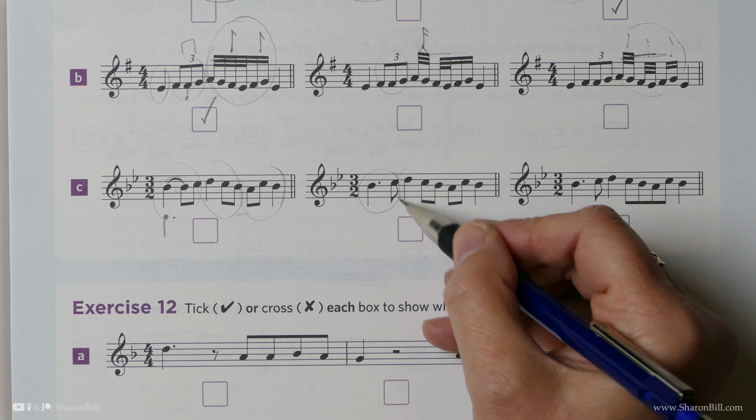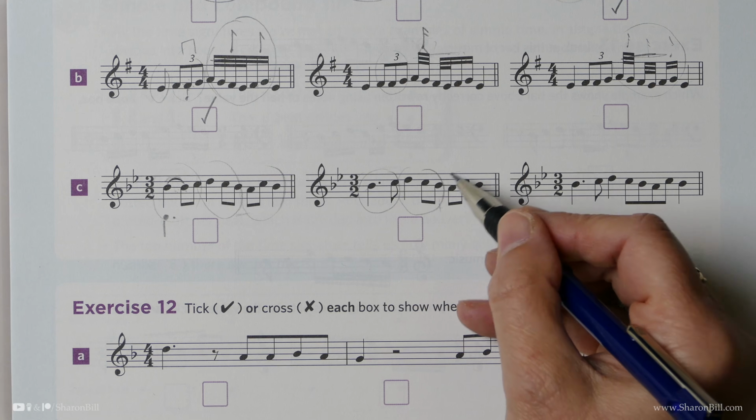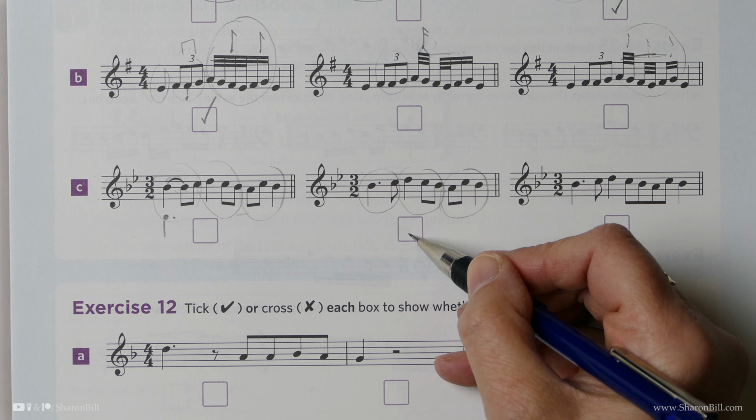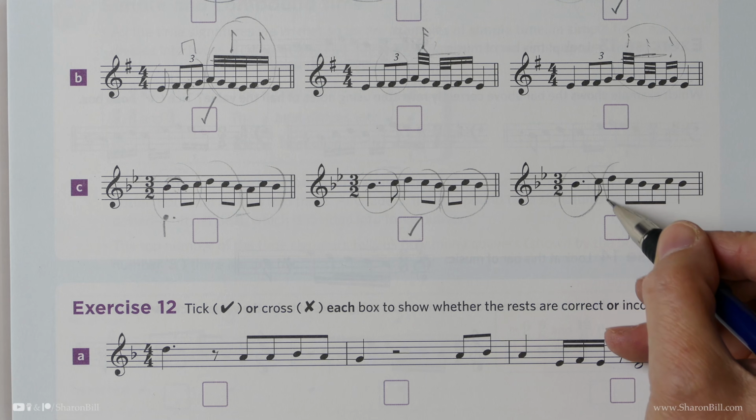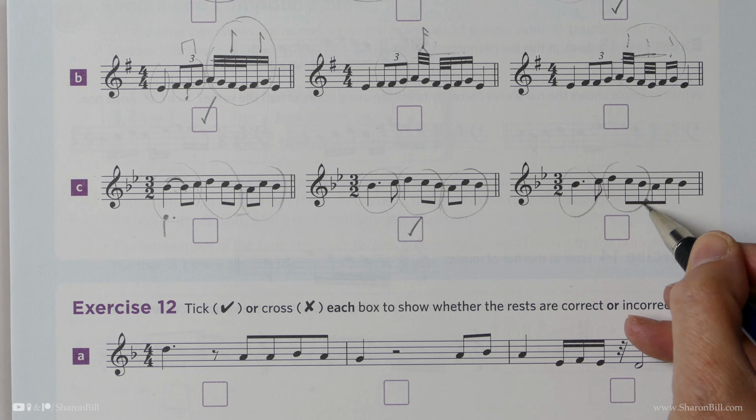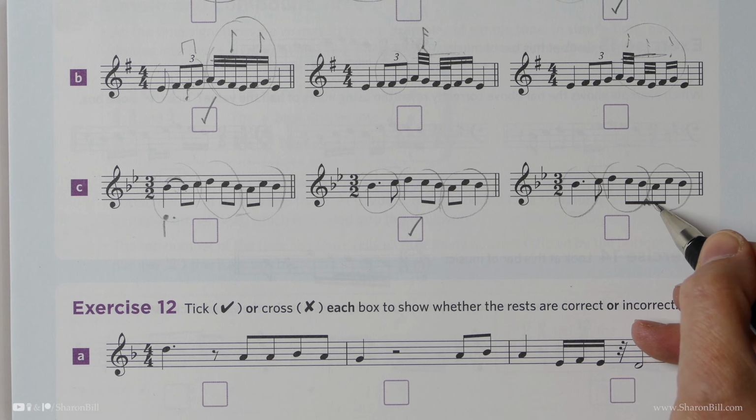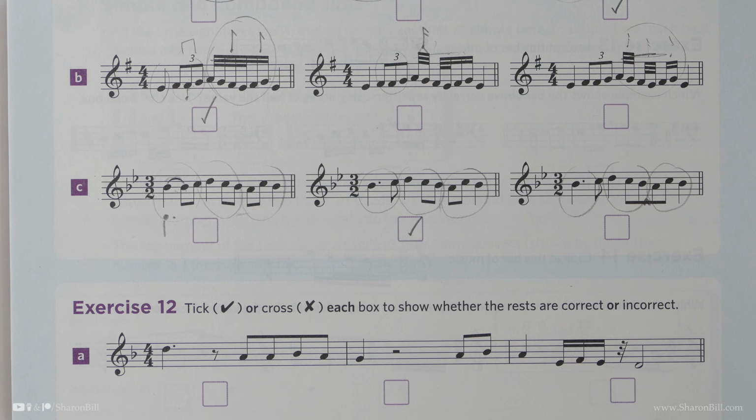Beat 1, beat 2, so it's not beamed over. Beat 3, that's correct. Here we can see this isn't correct because there's beat 1, there's beat 2, and they've beamed over, joining beats 2 and 3, so that's not correct.